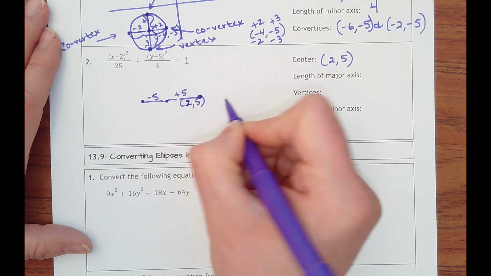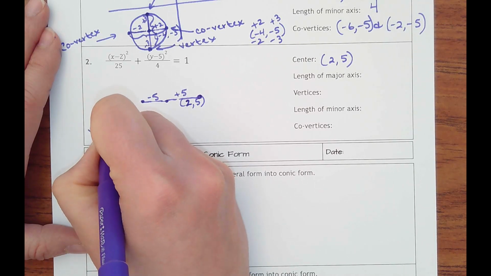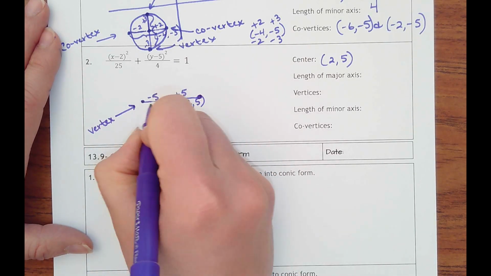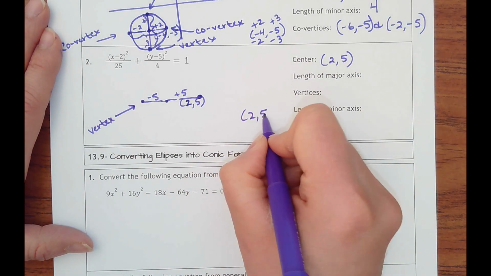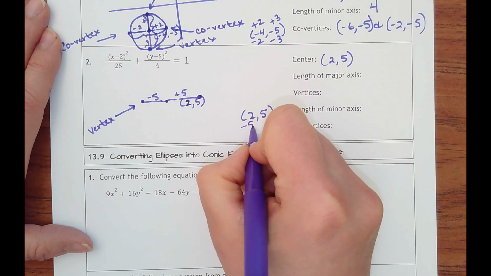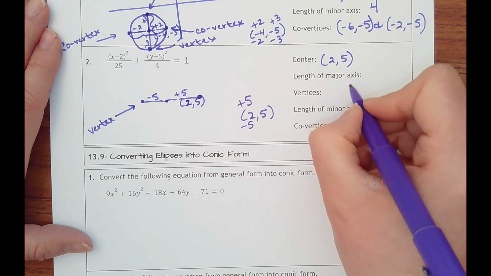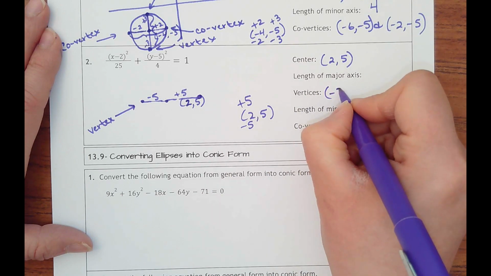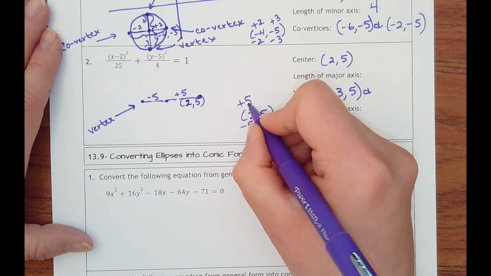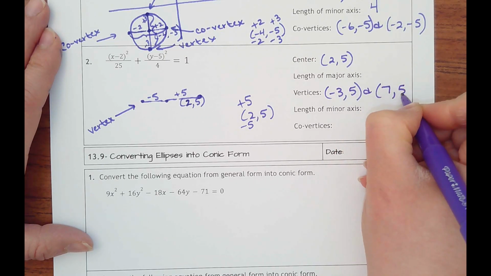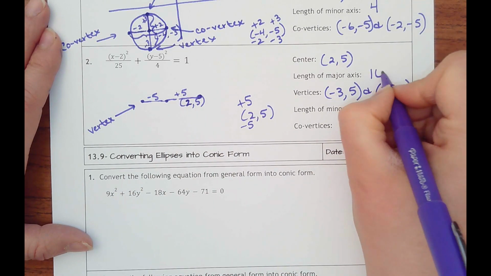Those would be my vertices, because this time those are going to be the longer, or the points farther away. So I would want to take my center and change my x values. I'm going to subtract 5. I'm going to add 5 to it. So I get 2 minus 5 would be -3, comma 5, and then 2 plus 5 would be 7, comma 5. The length of this would be 5 plus 5 makes 10 units long.